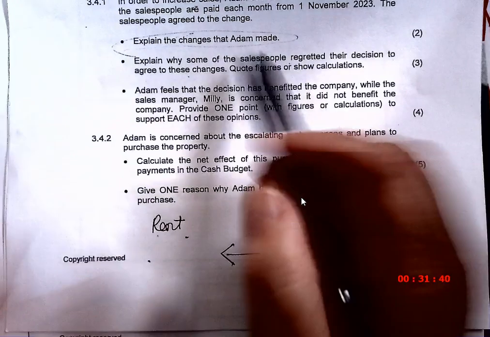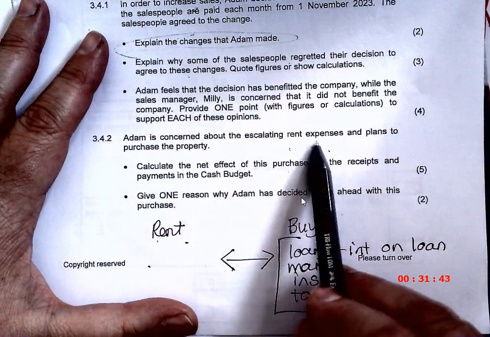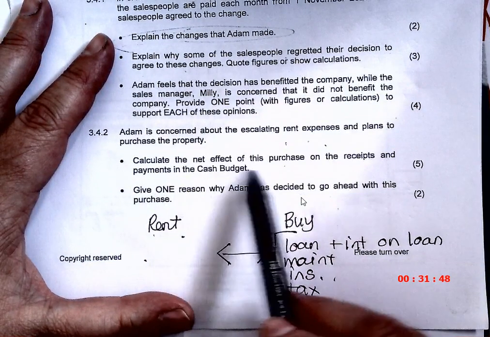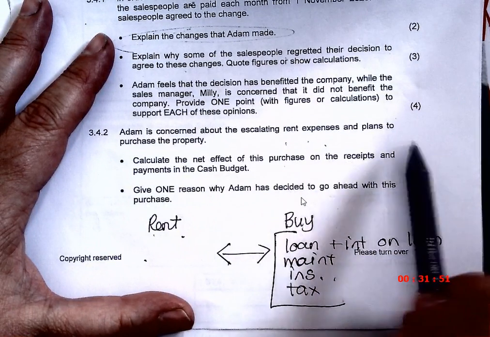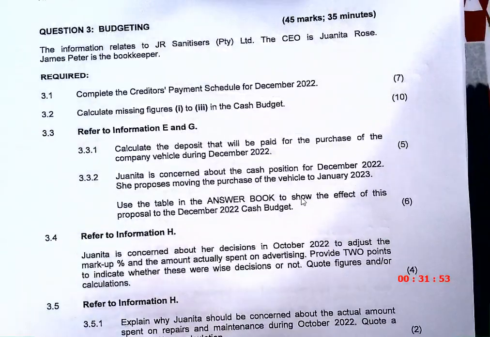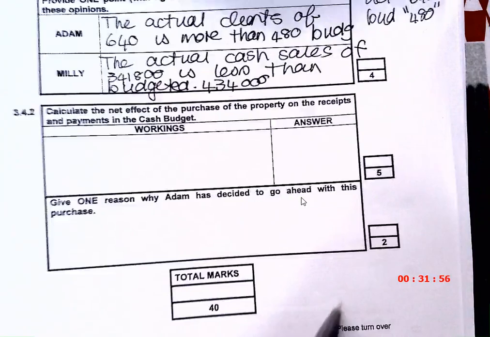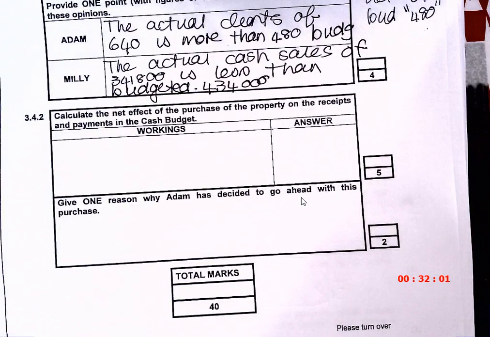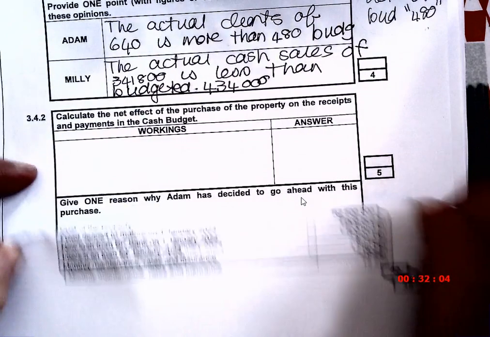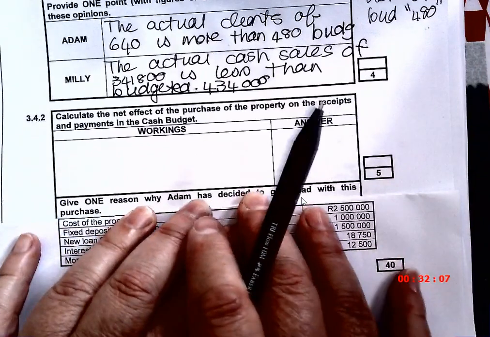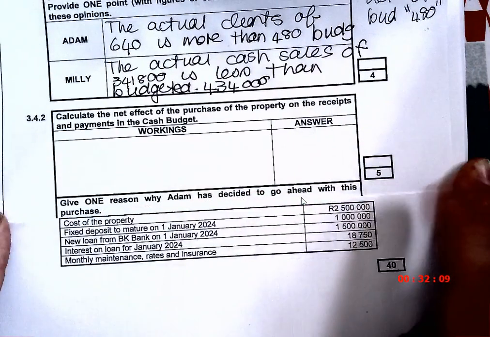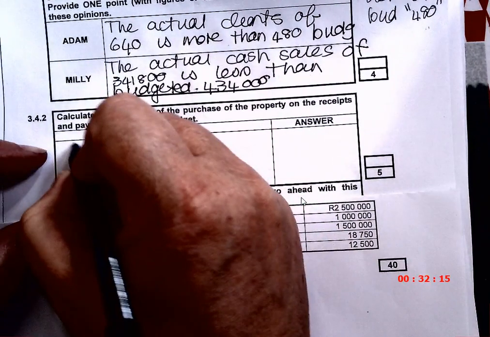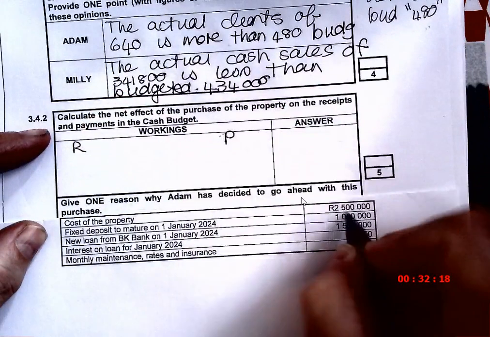So let's go. Adam is concerned about the escalating rent expense. Calculate the net effect of this purchase on the receipts and payments. Now, let's quickly think. What is the net effect? If I go look here, that would be H. Receipts and payments, is it for that specific month? Okay, so let's go. The cost of the property, so let's say receipts and payments. So the payments is 2.5.